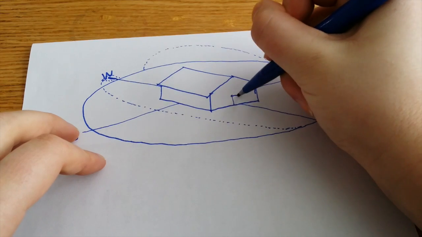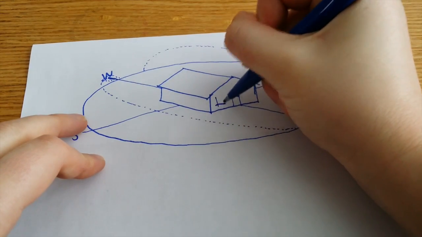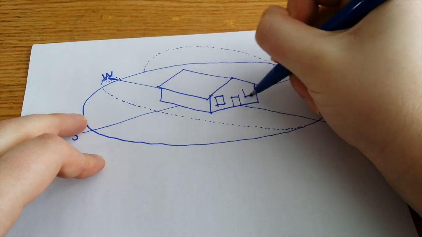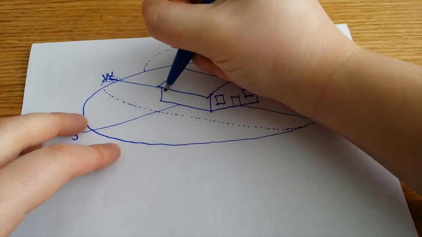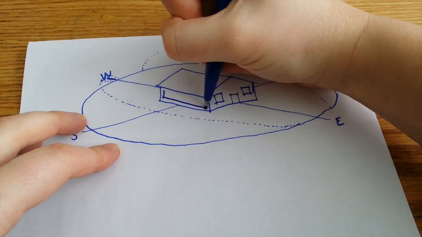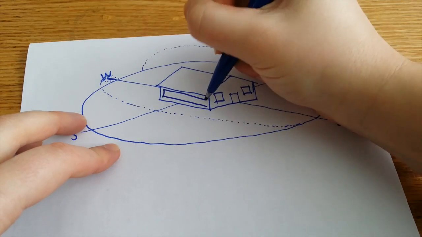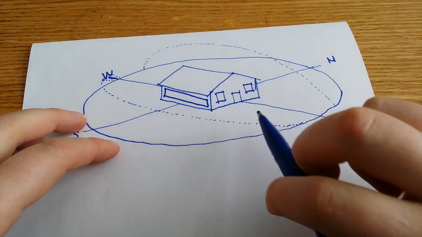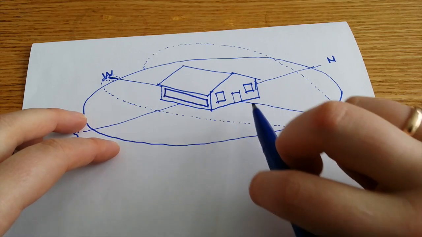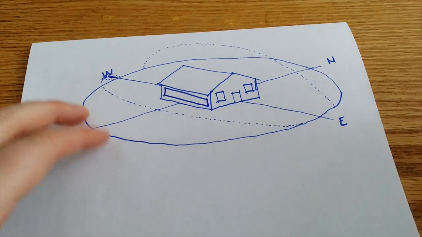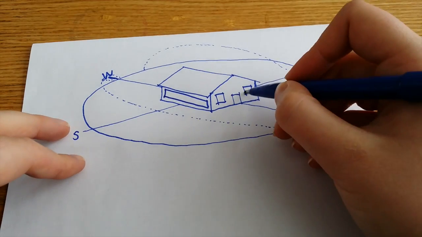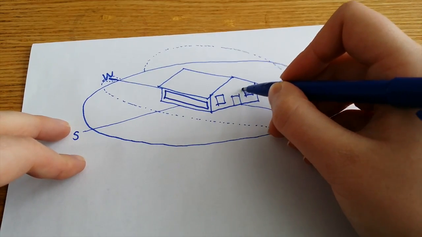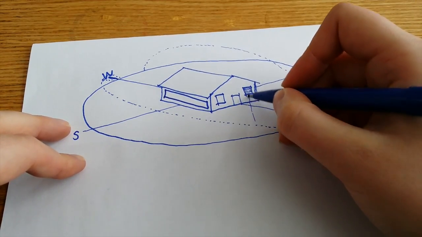Let's say this is the front door. We've got some windows. Let's say since this is the south facade, put a nice big window there. So you can see that the sun is at a low angle and it's coming in at an angle this way as well. So if you have these horizontal blinds here, the sun is just going to shoot right through.